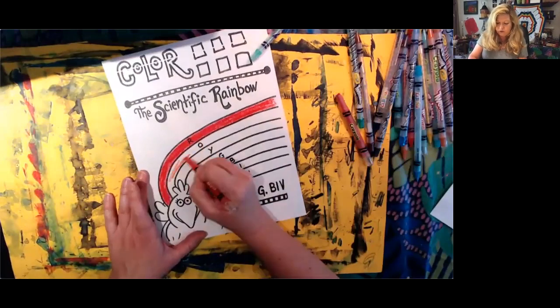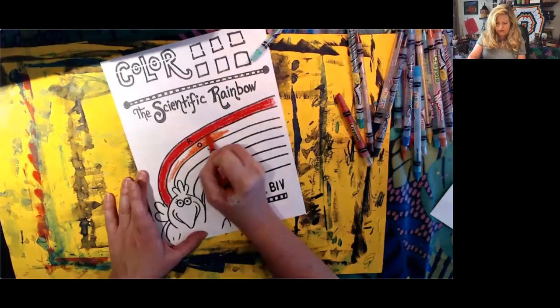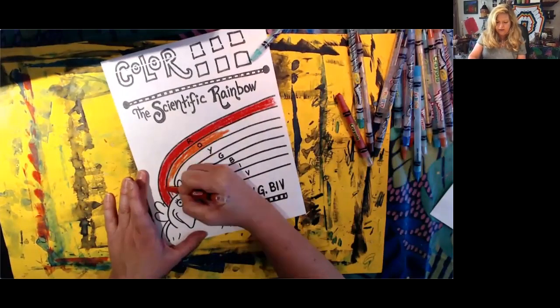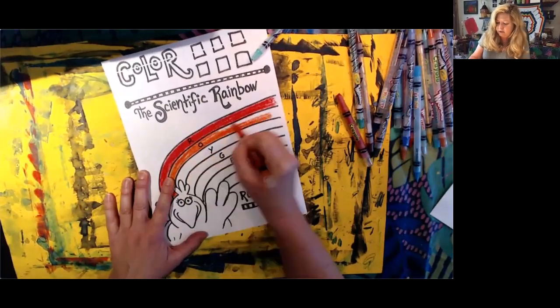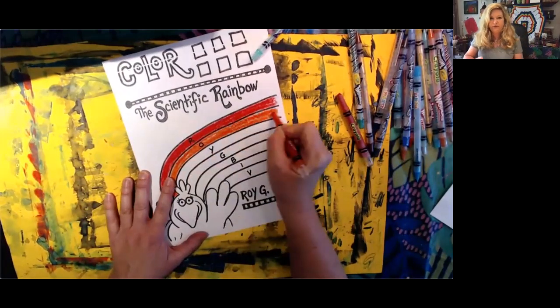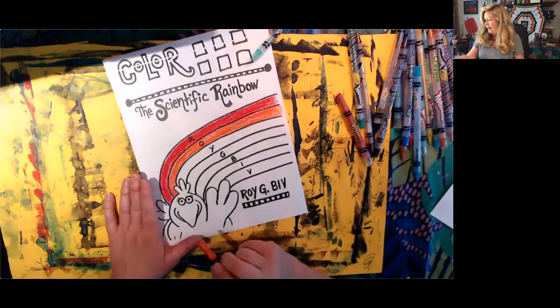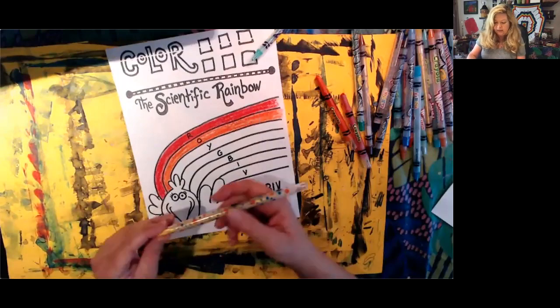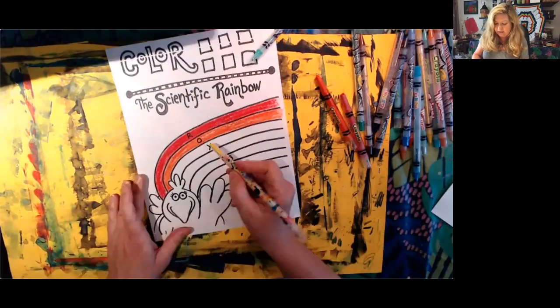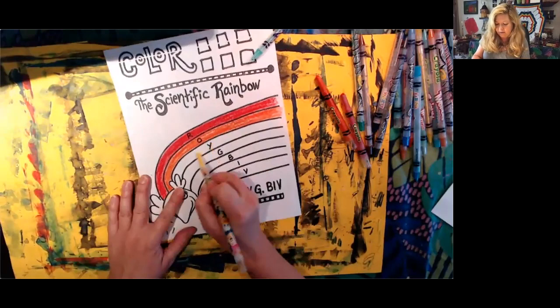Orange. Orange was the color of my bedroom growing up. I picked the brightest orange you could possibly imagine, and that was the color of Mrs. Durst's childhood bedroom. Yellow. Oh, yellow is fantastic. So Y stands for yellow.